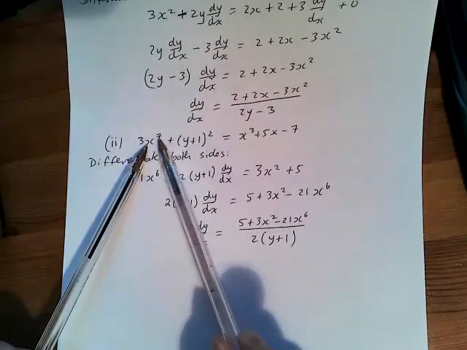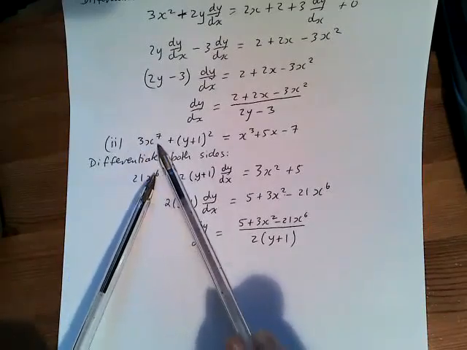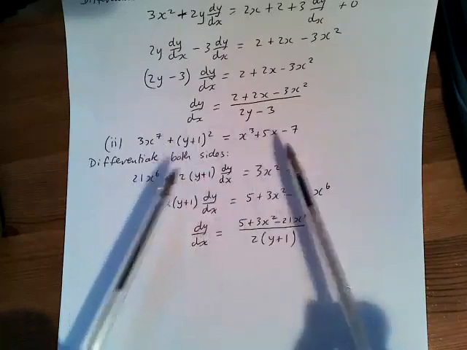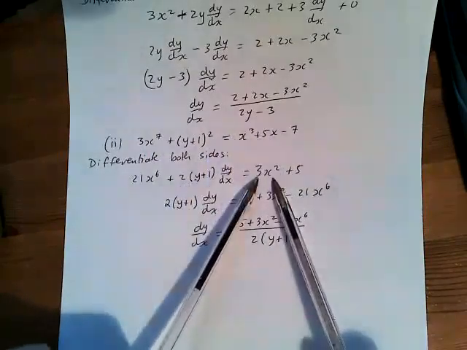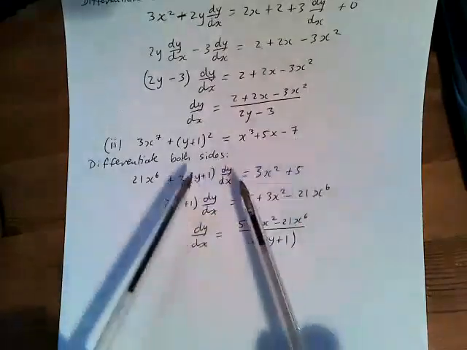So x to the 7, bring down your power, which is 7, so 7 by 3 is 21, by x to the 6, because we're taking 1 away from the old power. x cubed goes to 3x squared, 5x, number times x goes to the number, minus 7 goes to 0.